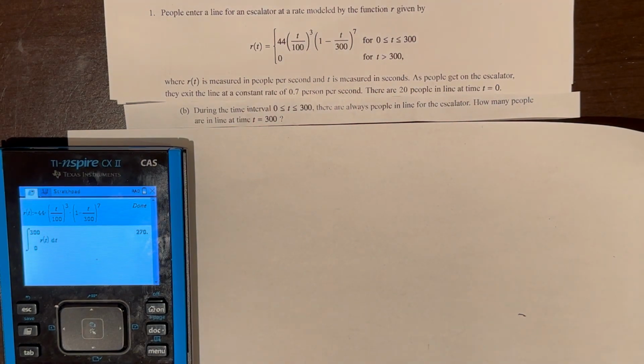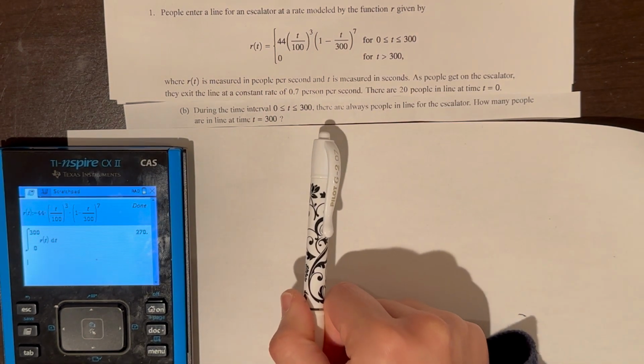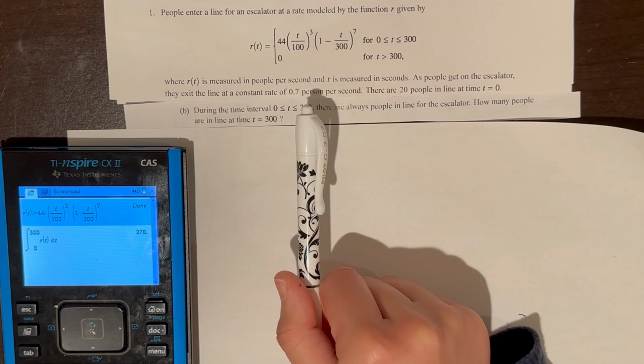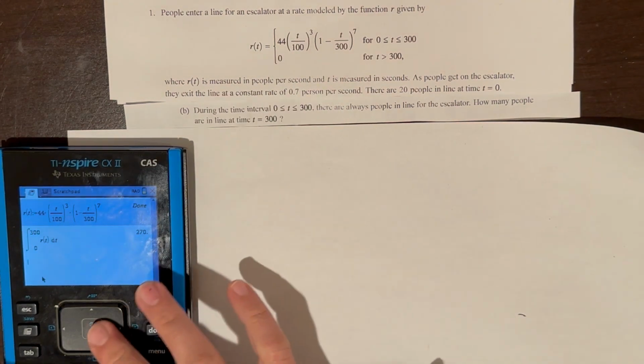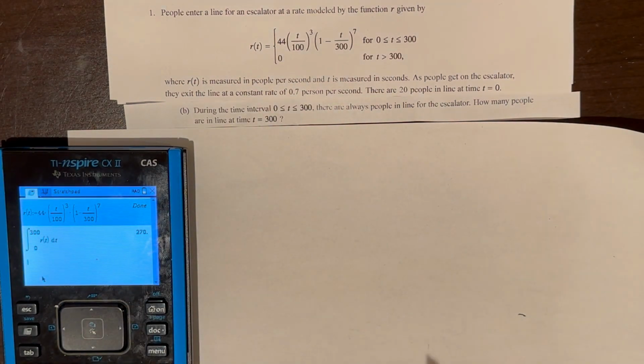Part B is asking, during the time interval 0 to 300, there are always people in line for the escalator. How many people are in line at time 300? So a common mistake we might notice here is that people will forget that there are two rates, one r of t entering and one 0.7 exiting.